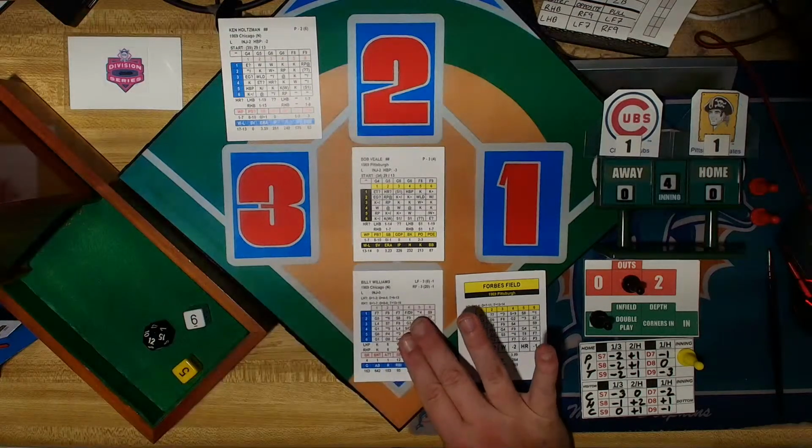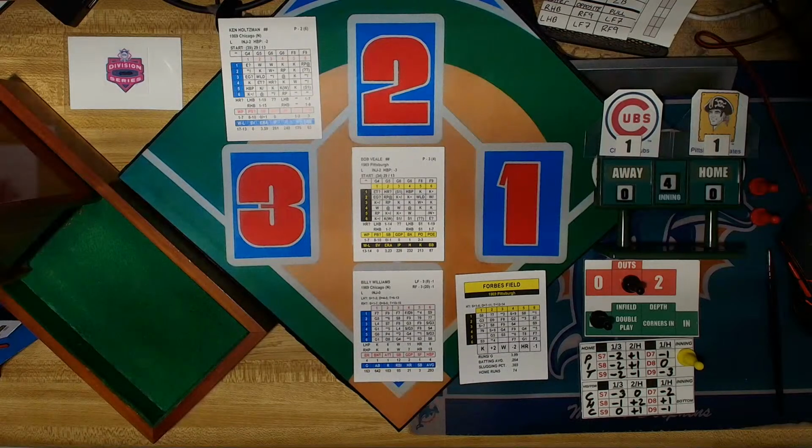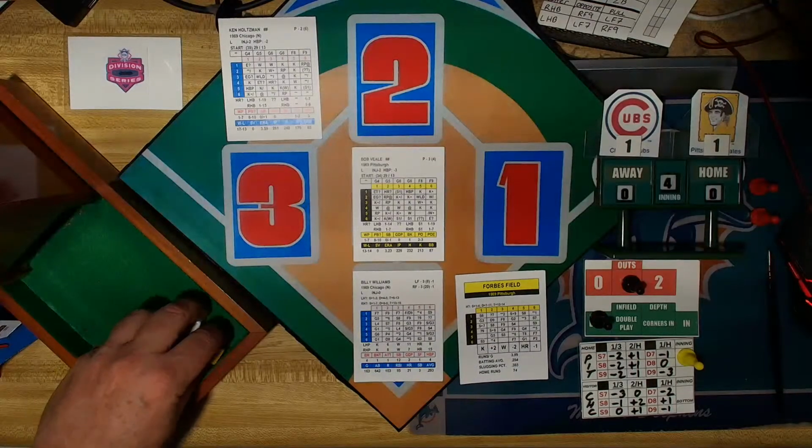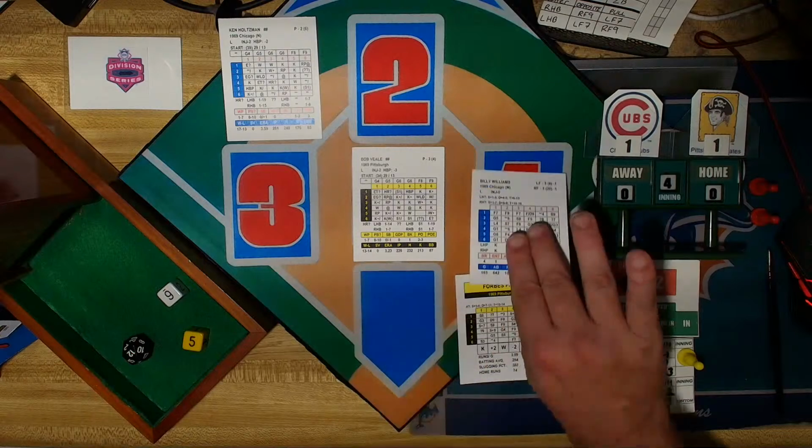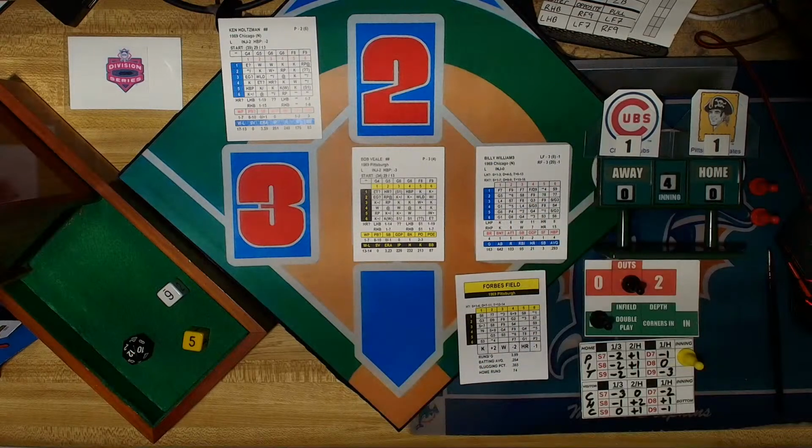And now here's Williams. Williams is 0 for 1. Veale will go ahead and pitch. Veale, 5-2. Wild pitch, it's a blank. Williams, 5-6, and it's a base hit. Williams gets one past first, and he will get to first base on a single.